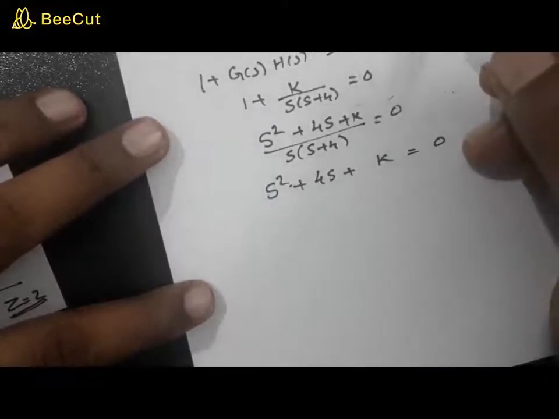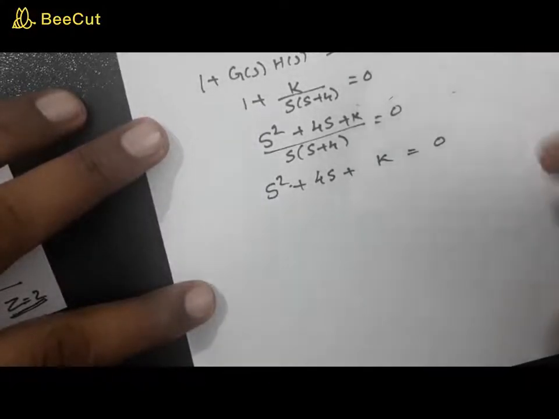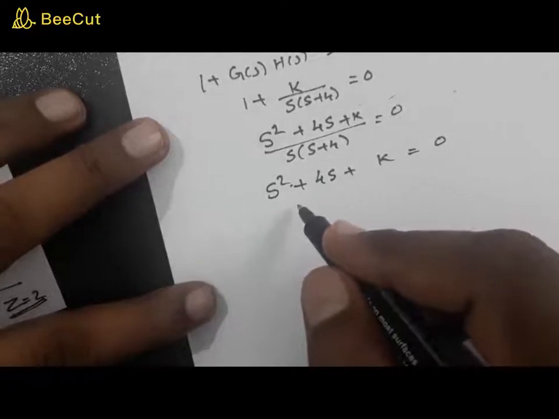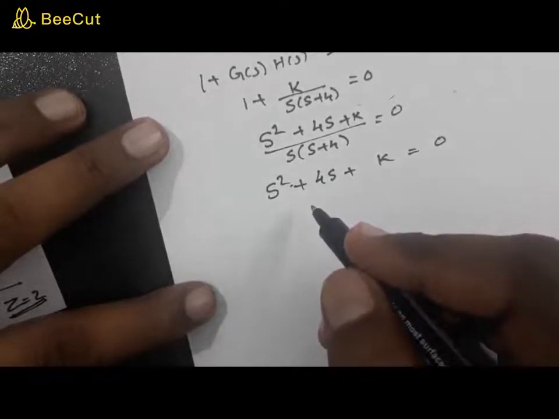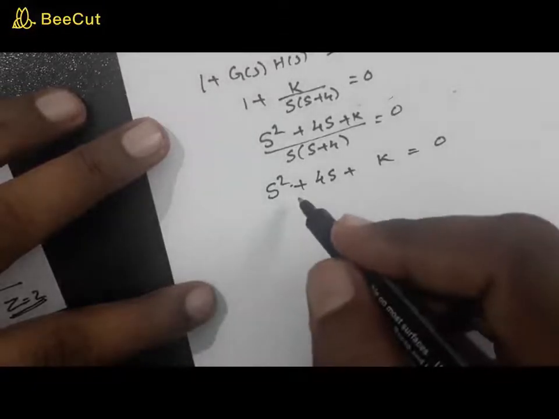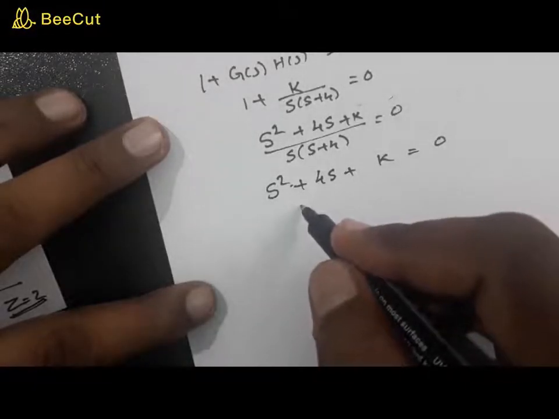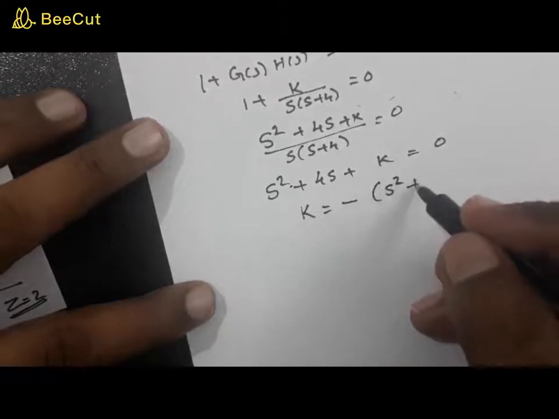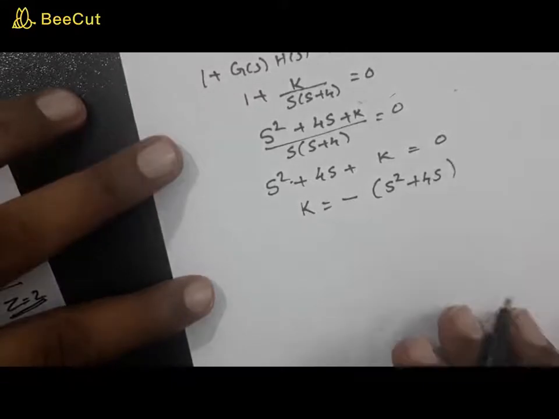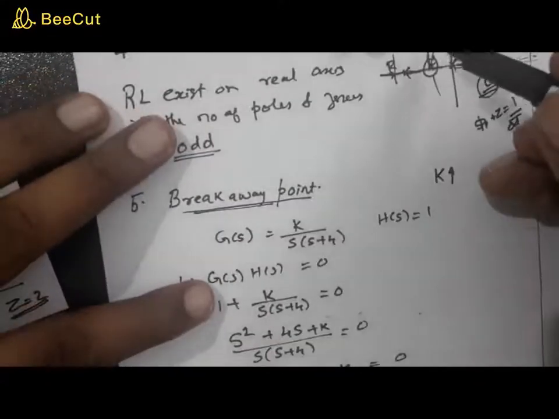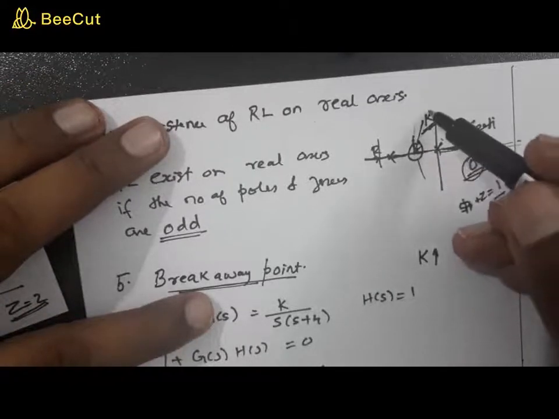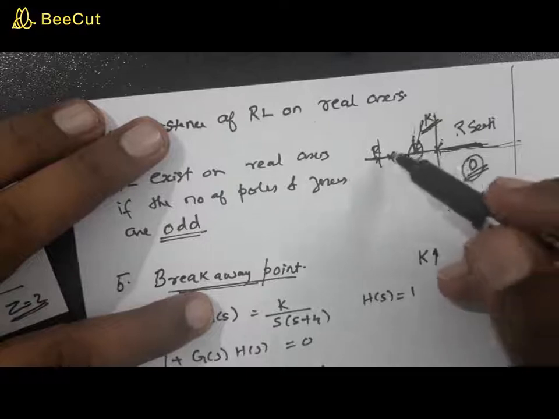Now from this you can find the value of k, right? So k is equal to minus of s square plus 4s. Now what we want to find is the location where this k is maximum on the real axis.